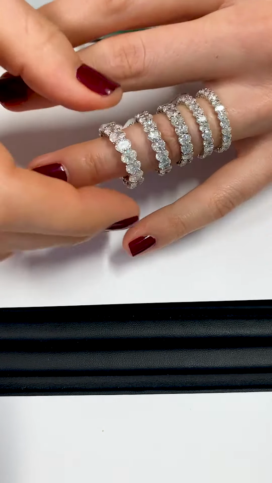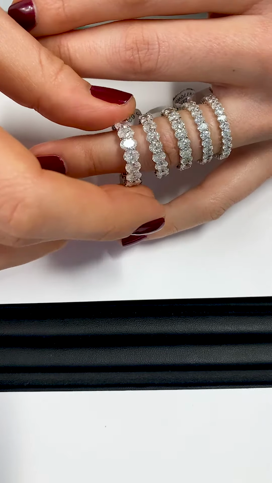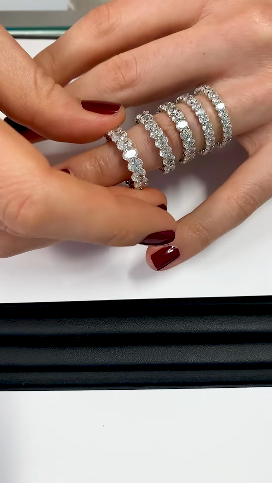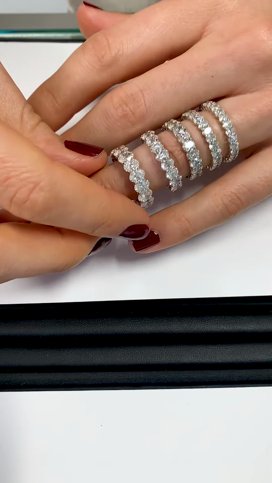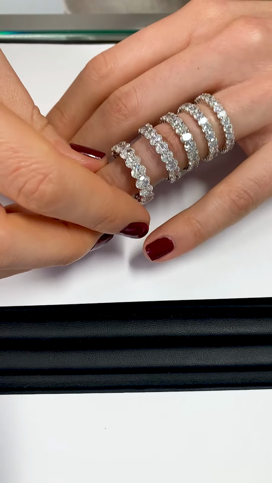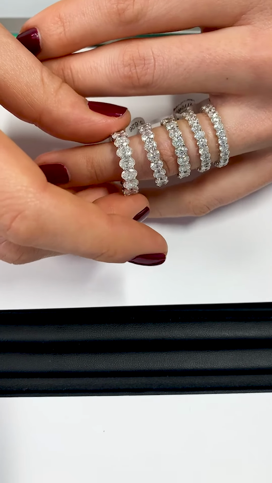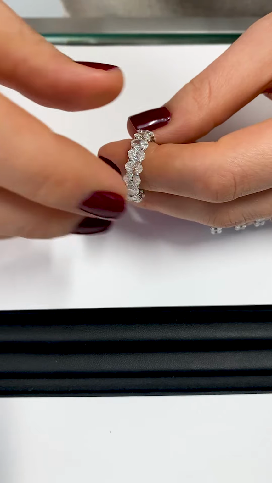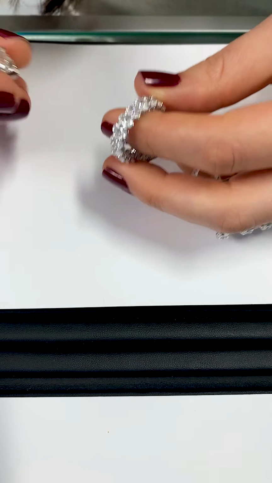Of course, you have to be careful with your jewelry and take care of it. If you want it to last forever, you have to treat it that way. Don't wear your wedding band while you're working out, or maybe take it off at home if you're cooking or cleaning. That's definitely important to keep in mind.